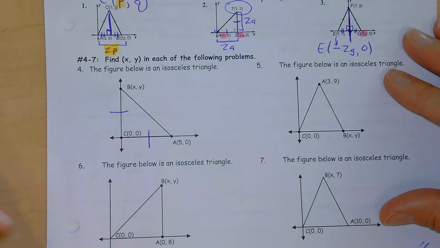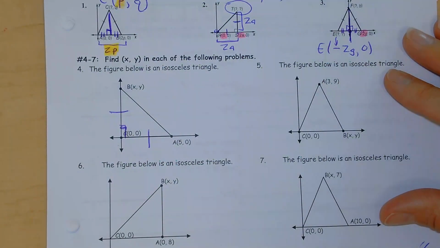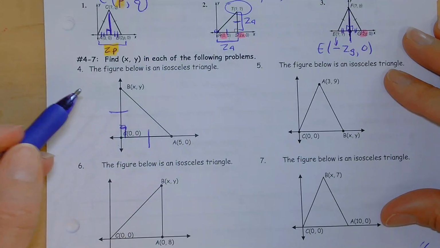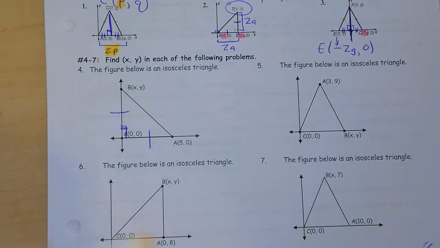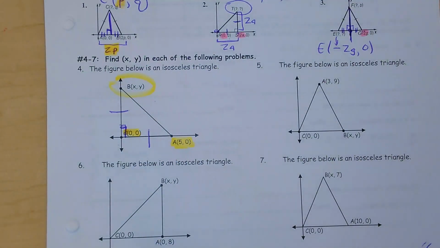You can pretty much tell that's going to happen there. And then this is going to be a right angle there because it's up against the xy axis. So if it's an isosceles triangle, we're going to use these ordered pairs to help us get B. Okay, so there's the origin, there's A, and we need to find B.